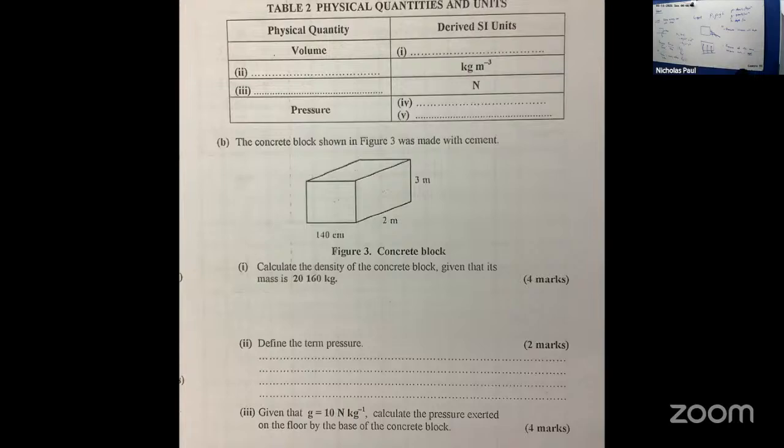Right, let's begin the calculations. First part is to find density. We know that density is mass over volume, which is 20160 all over the volume. Remember, you can't work in centimeters, you have to work in meters, right? So that's 3 by 2 by 1.4.